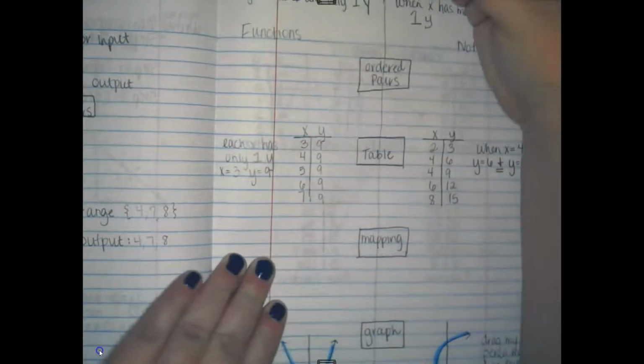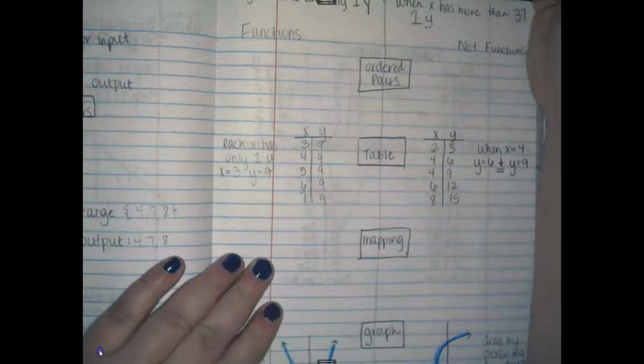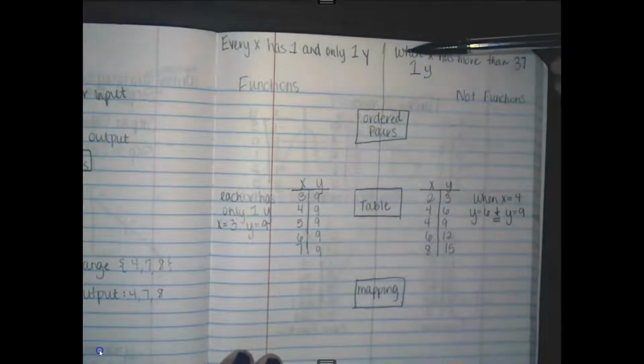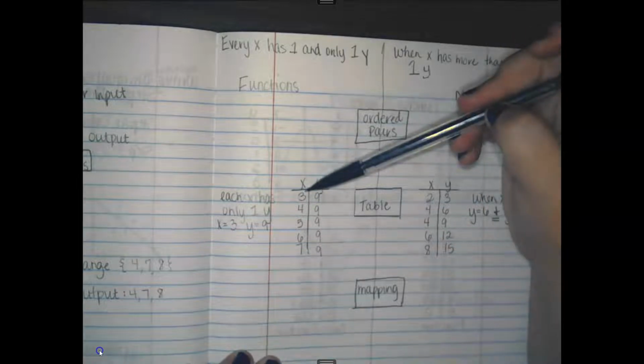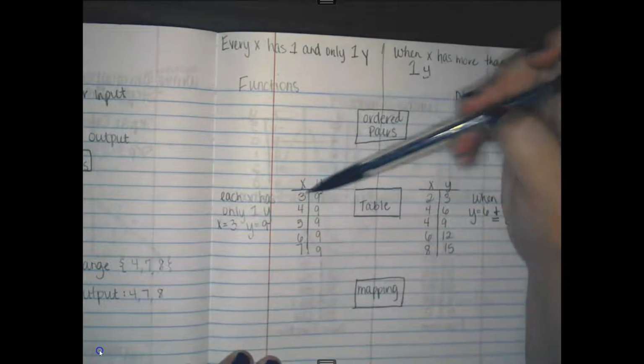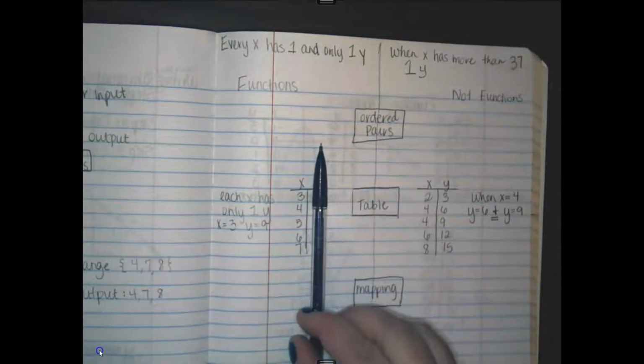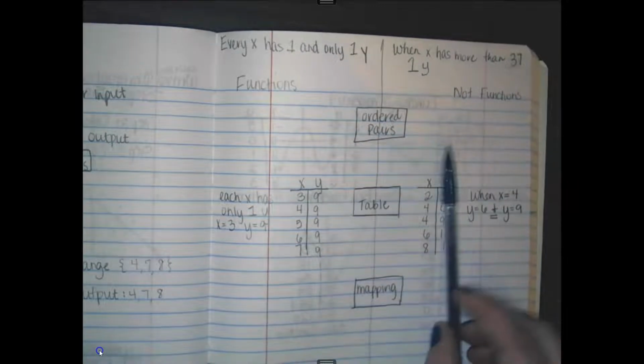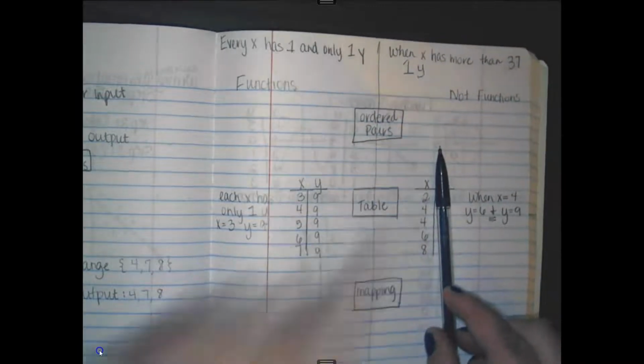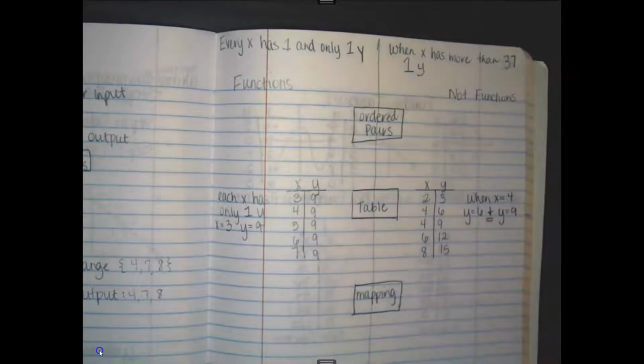We talked about how a function is where every x has one and only one y, and a non-function is when x has more than one y. We looked at a table here, and we saw that when x was 3, it only had one y. It didn't have a lot of different y's partnered up with it. A good way to look at it is just to look at your x's and say, are my x's duplicated? No. And like it was over here, we had 2 4s, which means 4 has to be paired with 2 different y's.